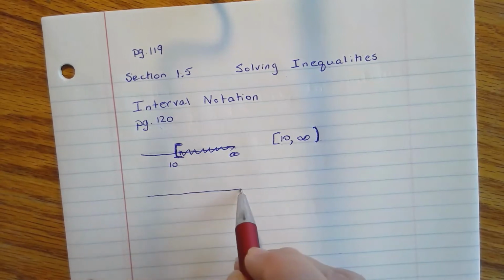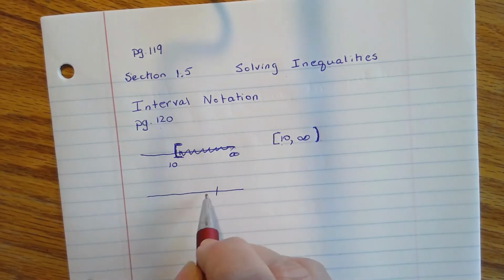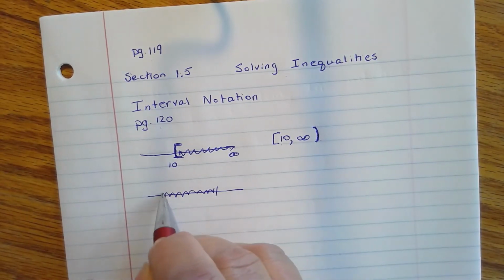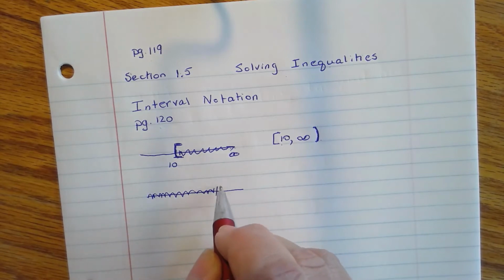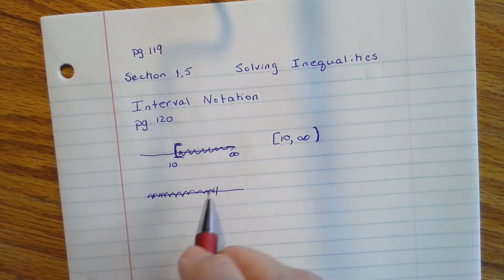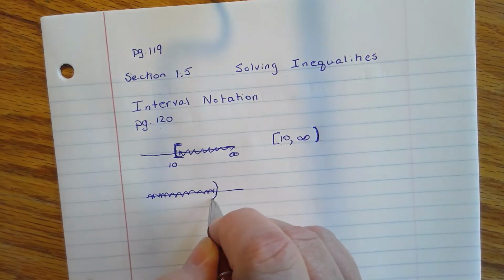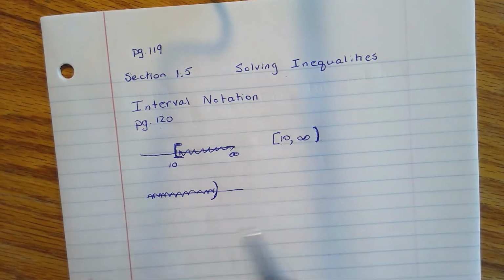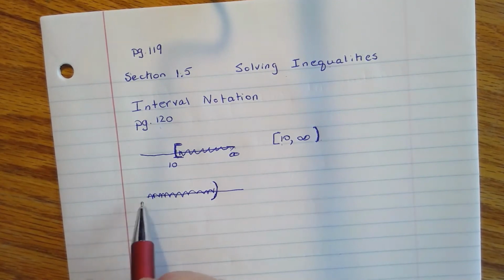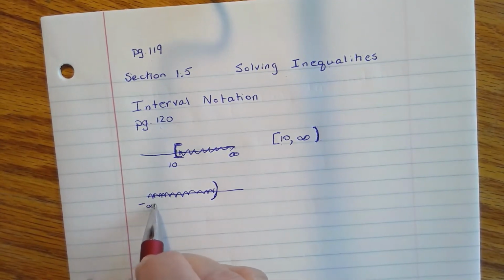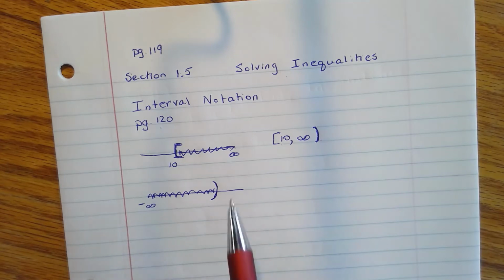A second possibility would be from a number all the way to the left. Let's just say this time the number's not included. We want to just do everything up to that point. Then we use a parenthesis there. And since it's everything to the left, we call that negative infinity. Now remember, it's left to right.